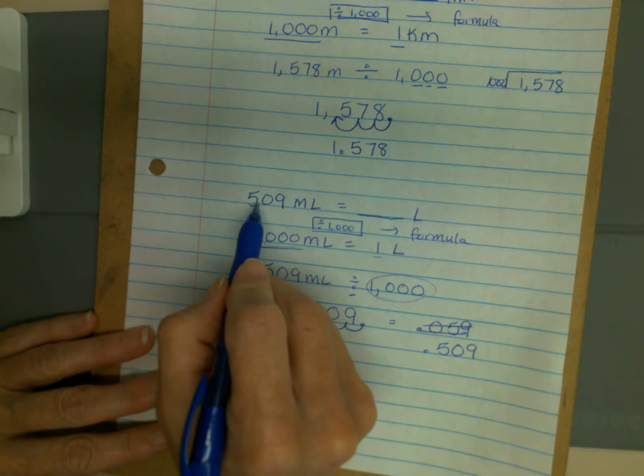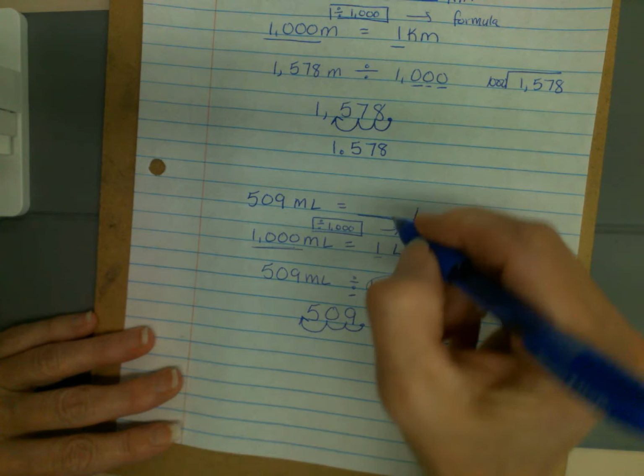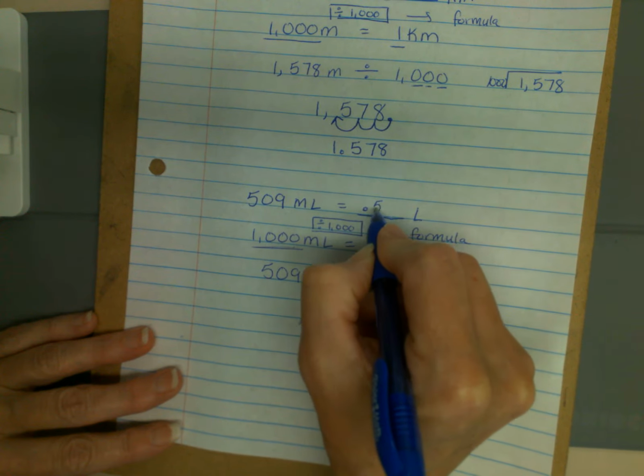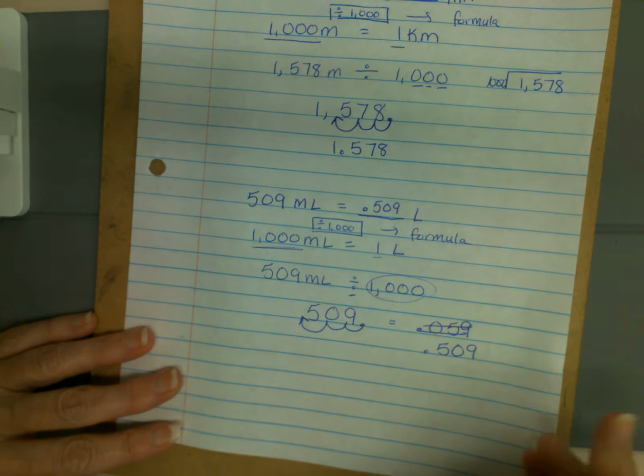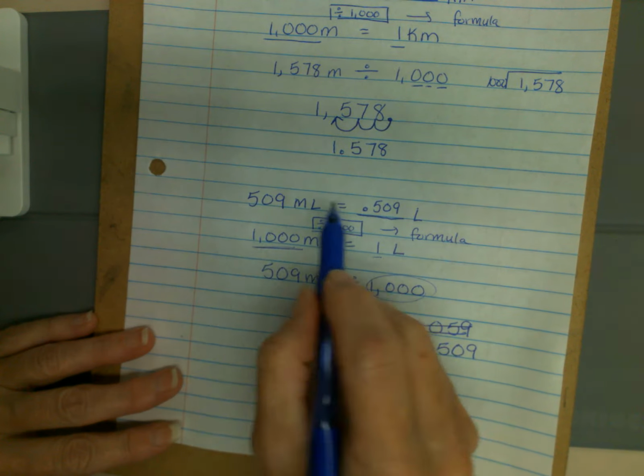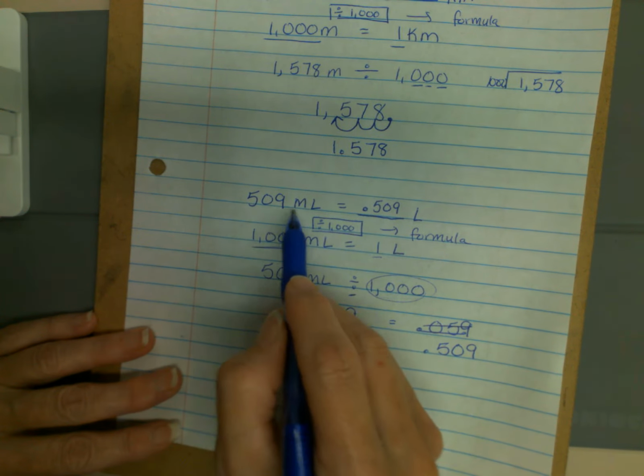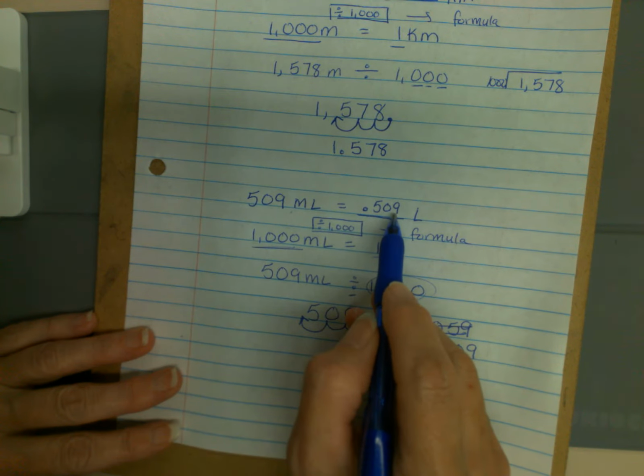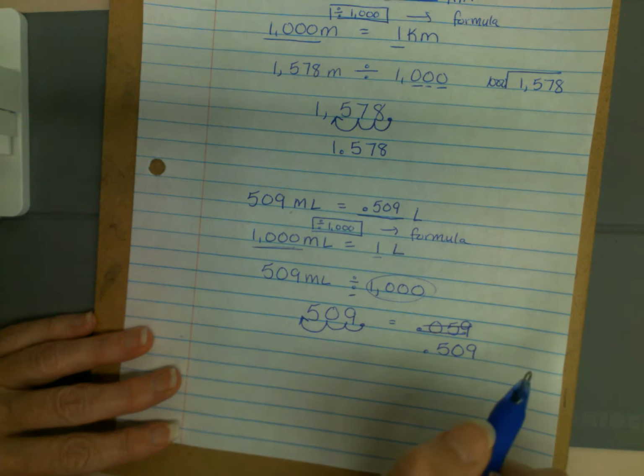509 thousandths. So 509 milliliters equals 509 liters. I'm sorry, let me say it again. 509 milliliters equals 509 thousandths liters.